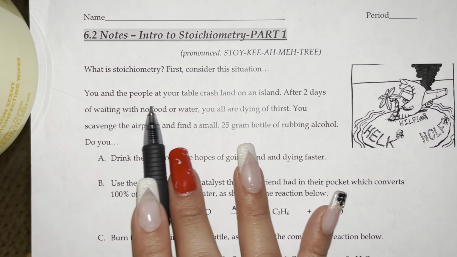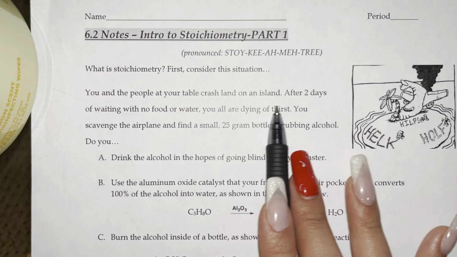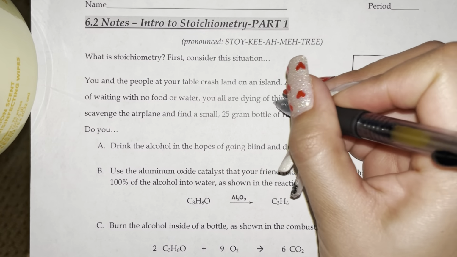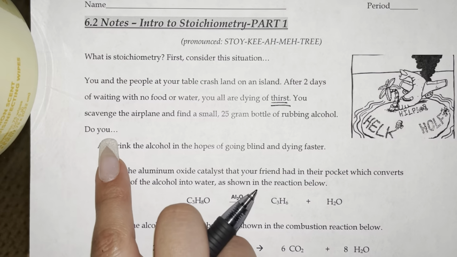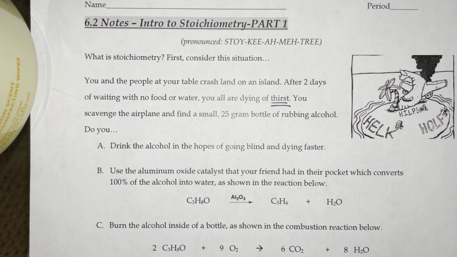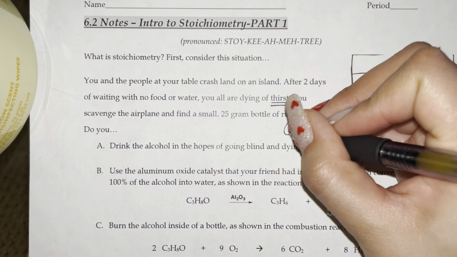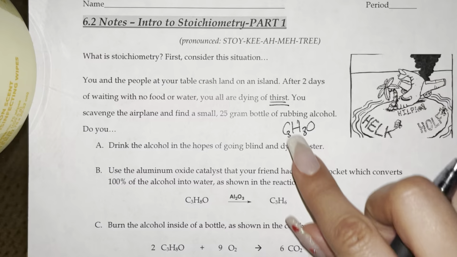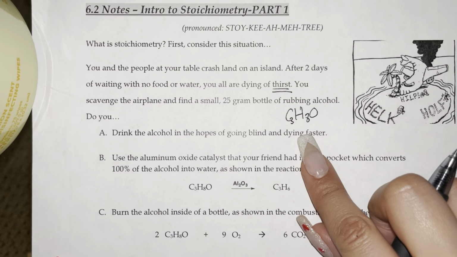So it says, you and the people at your table crash land on an island after 2 days of waiting with no food or water. You are all dying of thirst. Emphasis on thirst. You scavenge the airplane and find a small 25-gram bottle of rubbing alcohol. Rubbing alcohol looks like this. C3H8O. So that's the chemical formula for rubbing alcohol.